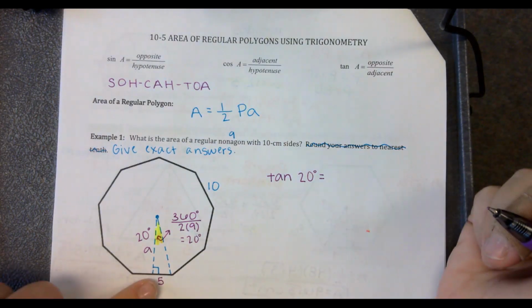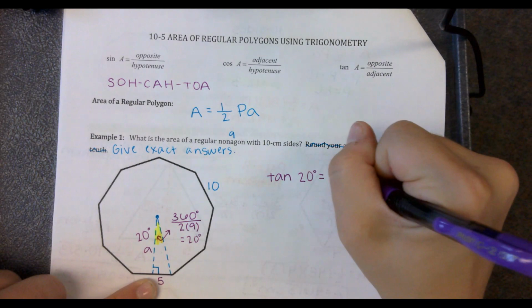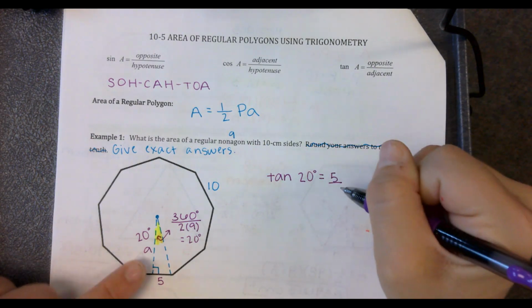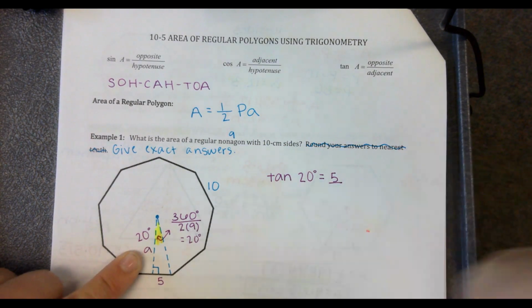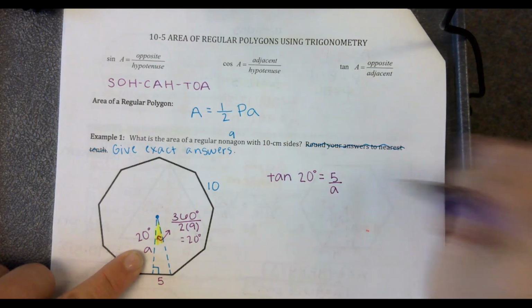So I'm going to use the tangent of 20 degrees equals the opposite side, which is 5, divided by the apothem or the adjacent. Okay, just a coincidence that they're both A's here.